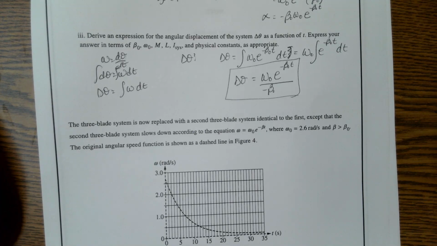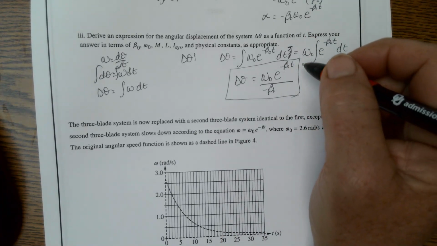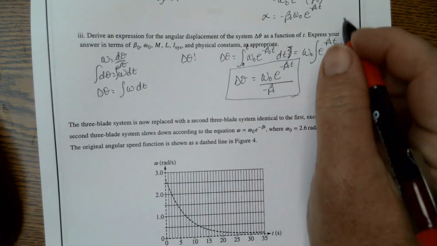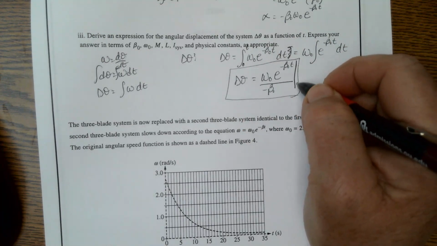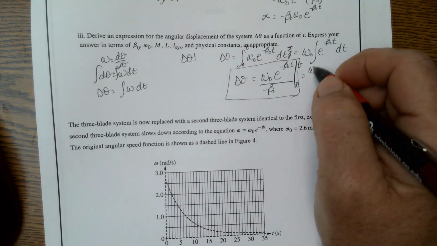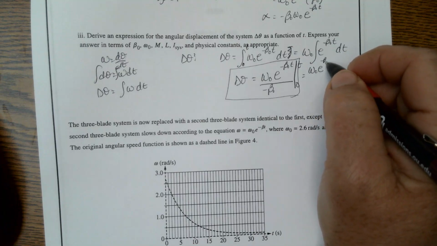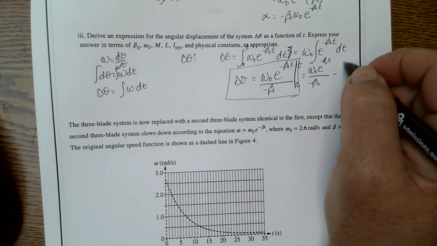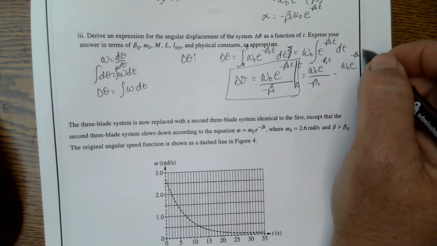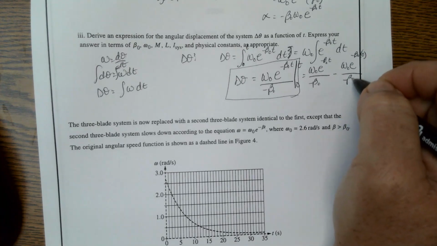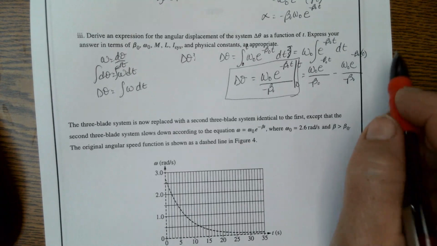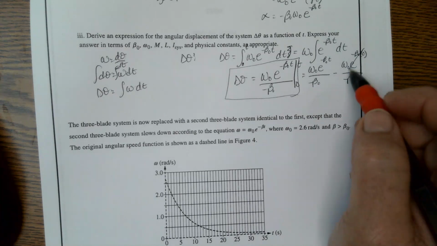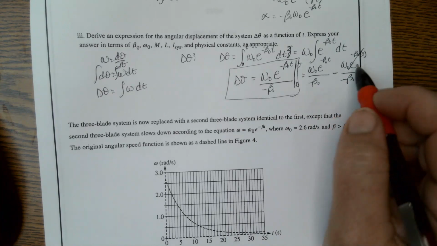I'm wondering if I need to go a little farther with that, because delta theta is from 0 to t. So if we evaluate from 0 to t, let's see what happens. We get omega naught e to the negative beta naught t over negative beta naught, minus omega naught e to the negative beta naught times 0 over negative beta naught. Oh, we do have to do this, because e to the 0 becomes 1. But I've got negative, negative, so that's a positive.